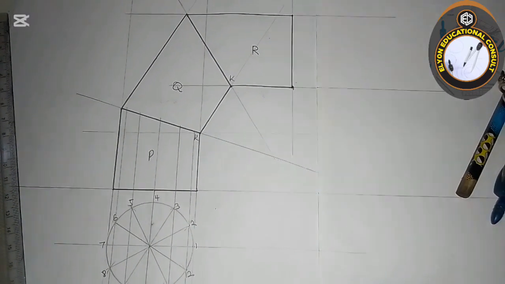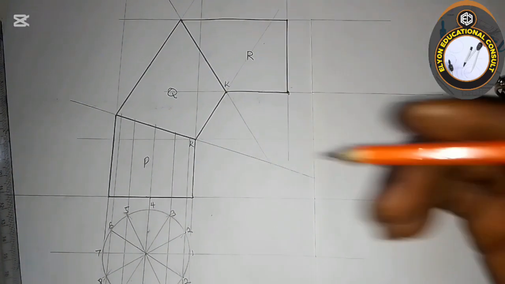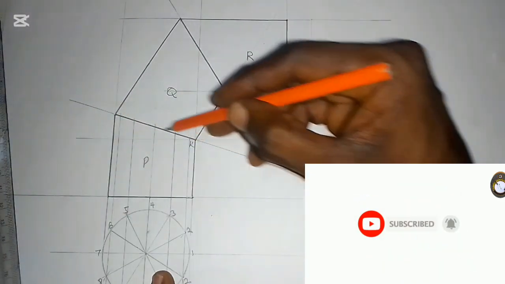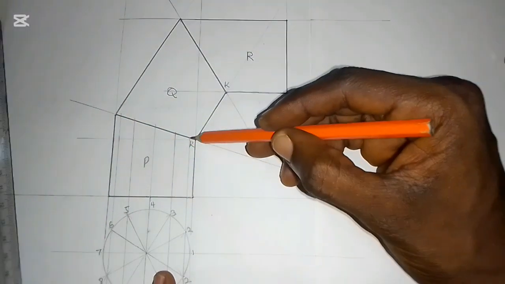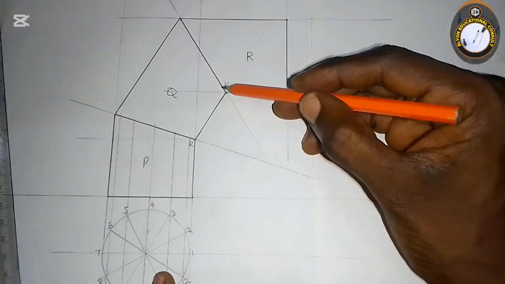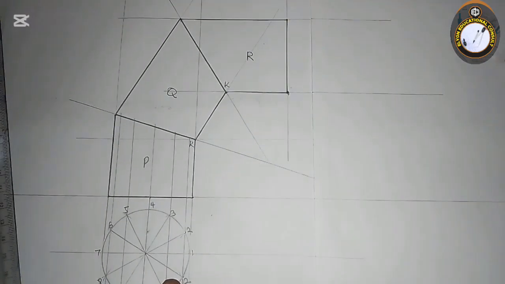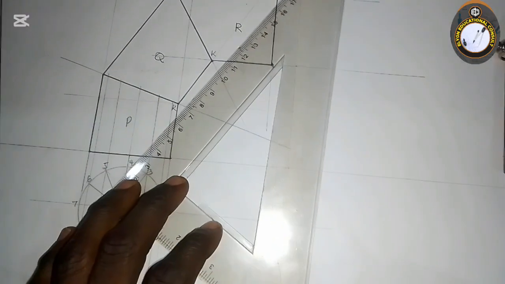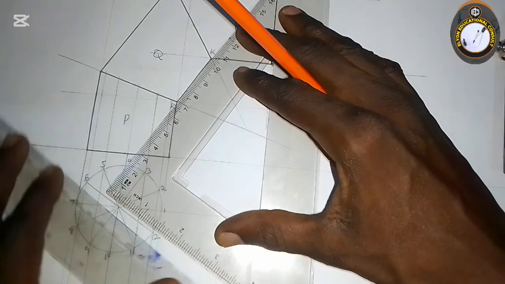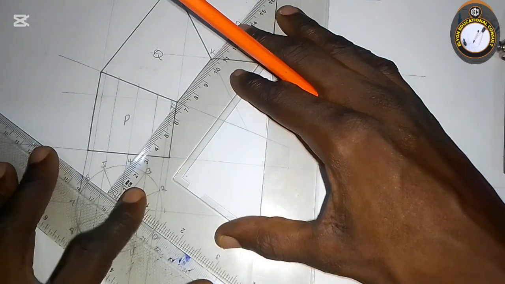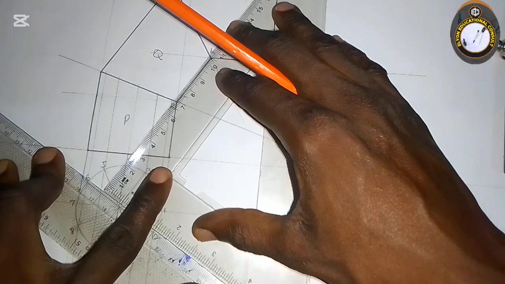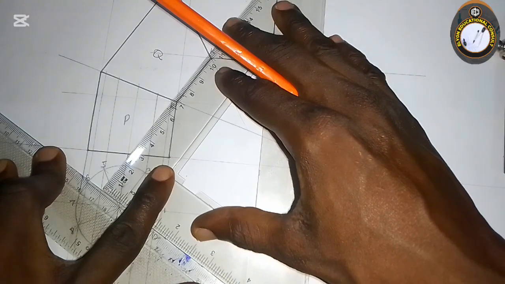So the next thing we are going to be doing now, you can see where this line, or this line touched this bridge here. So I'm going to be transferring this line, a similar line like this, to touch K as well. So I will just do that all through. What I'm going to do here now is just transfer the line to each point.